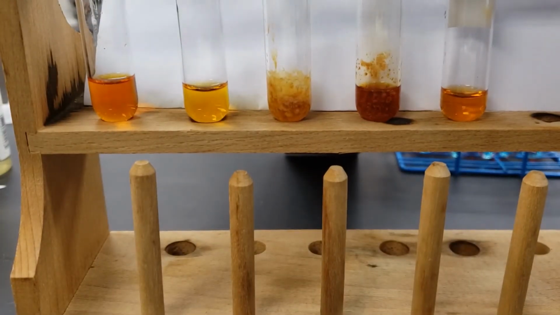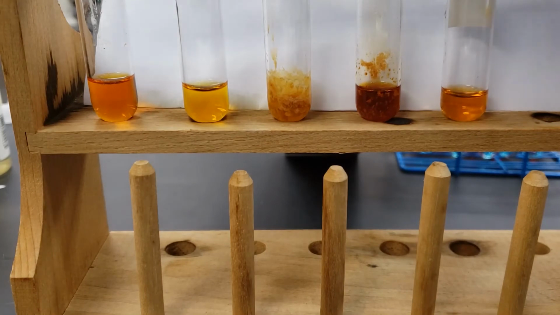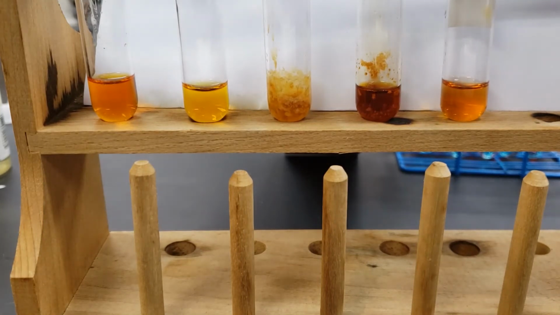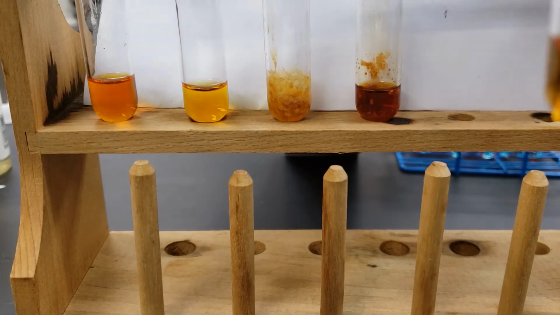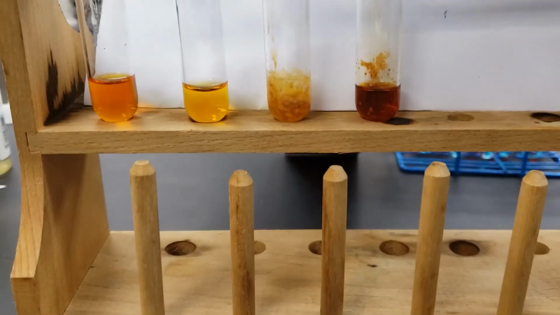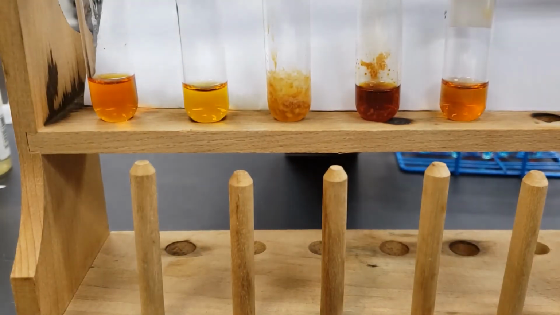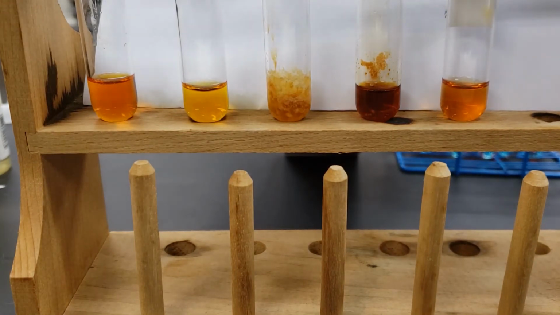And our last one is going to be the sodium sulfate. That's with the sodium sulfate. So these were all solutions of our iron 2 nitrate, and we added the different aqueous solutions to those.